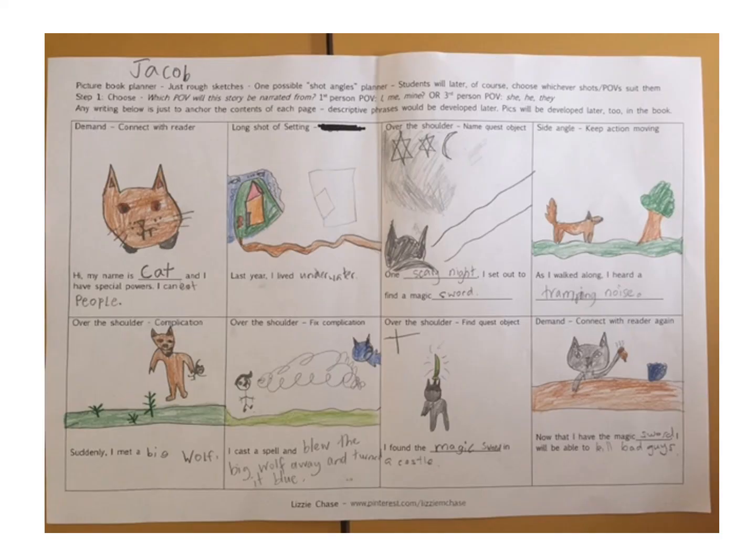So here's a little example that Jacob did. Basically, he just sort of laid out what happened when he was going along and he met up with a big wolf, and he was able to blow the big wolf away, and he turned it blue. And as you can see there, he didn't want to do OTS.